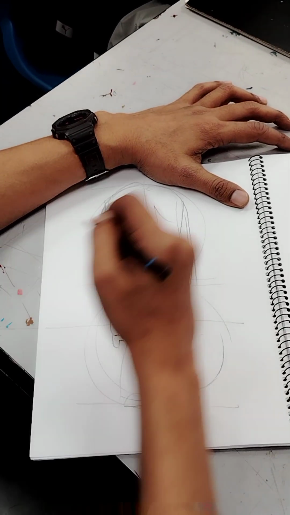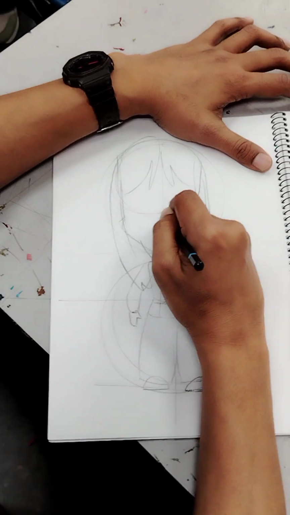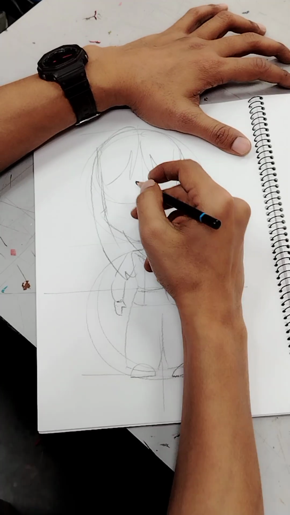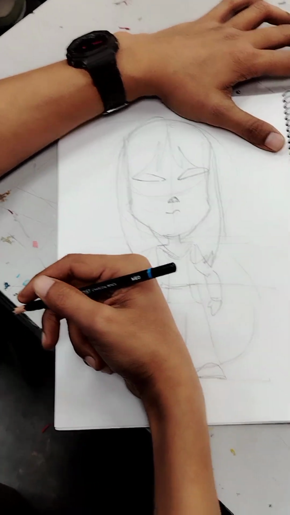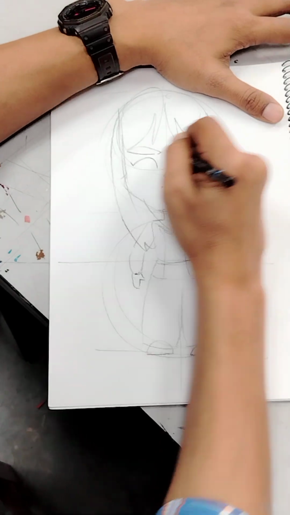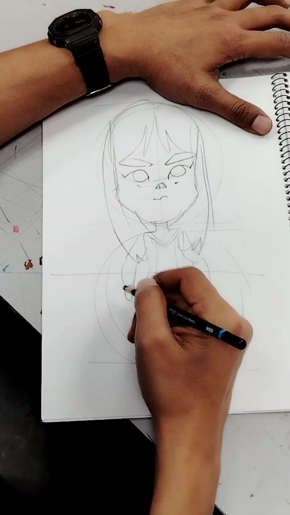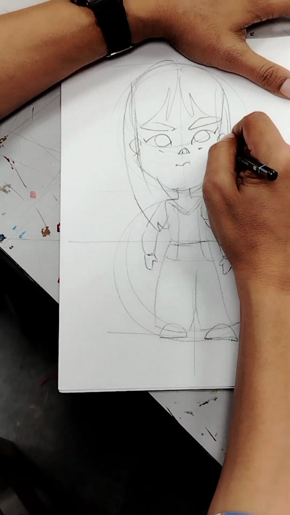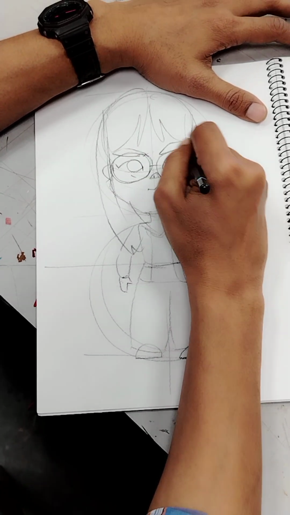Okay, the nose. How do I draw the nose? Maybe I will draw the nose like this. Now basically the eyebrow, a bit thicker there, right? Then I will draw basically the eyes. Okay, the ears right here, and then the glasses there, right? Roughly.